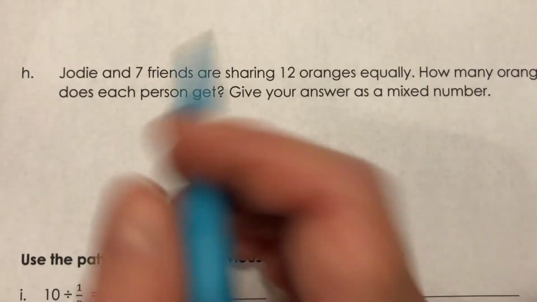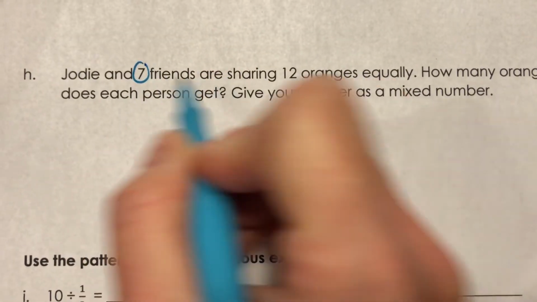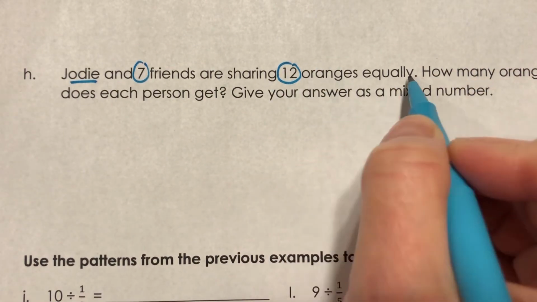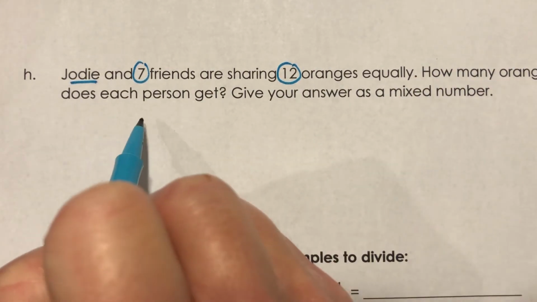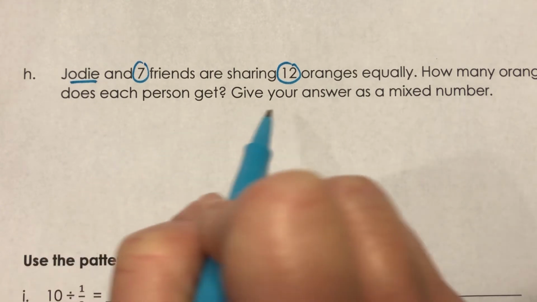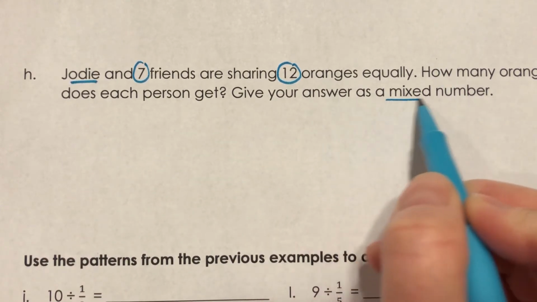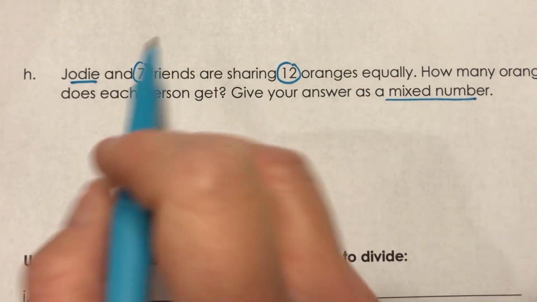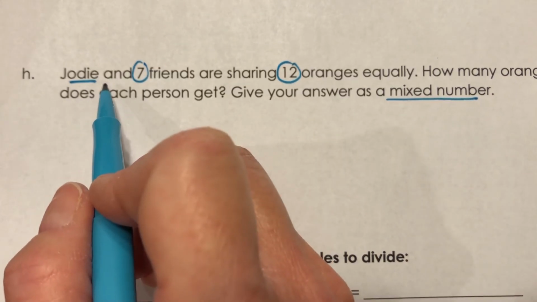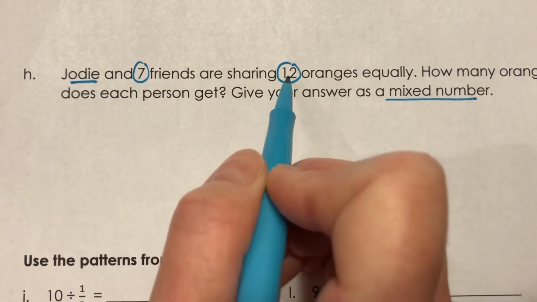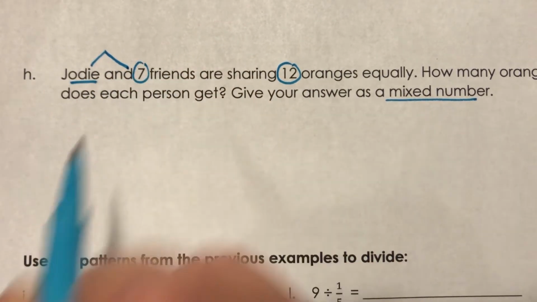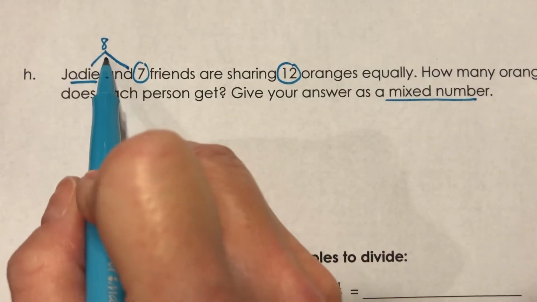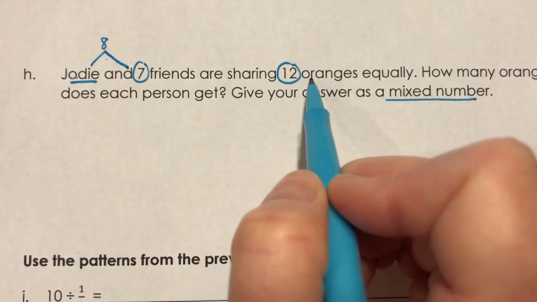Right, letter H. Jody and 7 friends are sharing 12 oranges equally. How many oranges does each person get? Give your answer as a mixed number. This is one of those little tricky phrasings, because if it's Jody and 7 friends sharing, do you know how many people are sharing? Jody and the 7 friends. So that means 8. So 8 people are sharing 12 oranges.